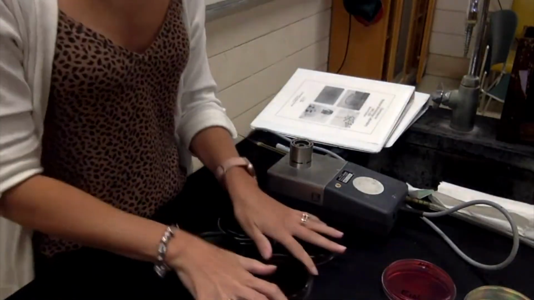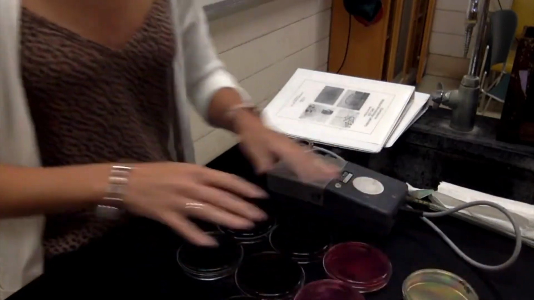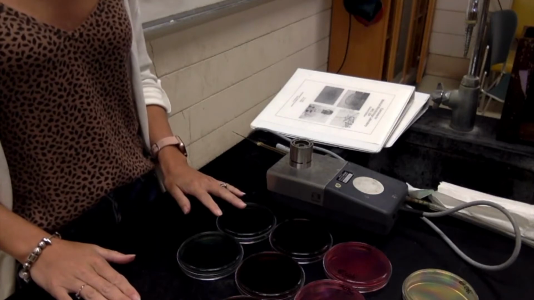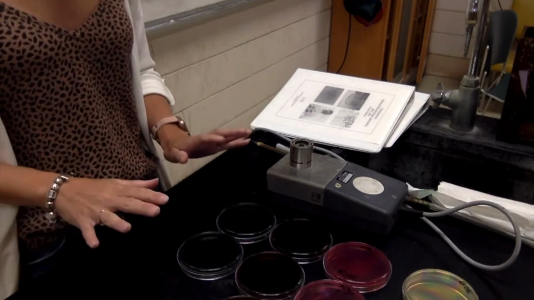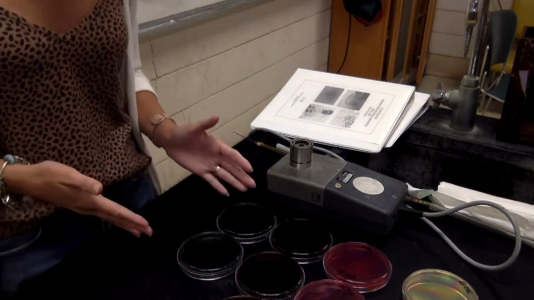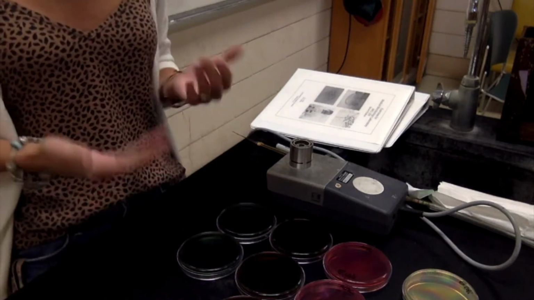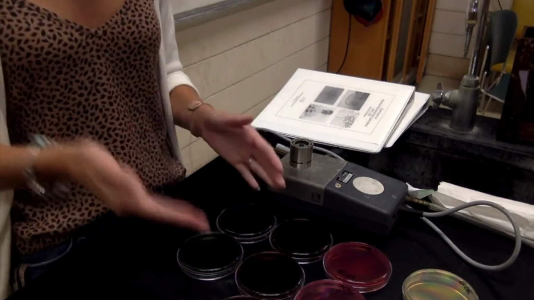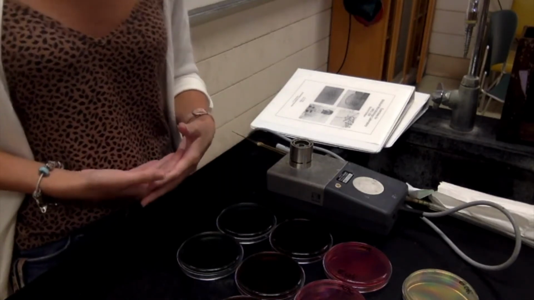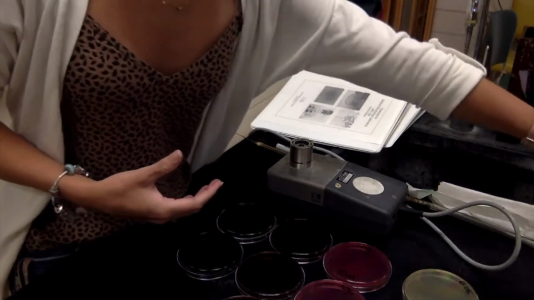I've already labeled all of them with, of course, the bacterial name and the type of media that they are. I don't usually have to label the media just because I know what it is, but if you were doing this in lab, you would need to make sure that you label what kind of media it is so you don't get confused.